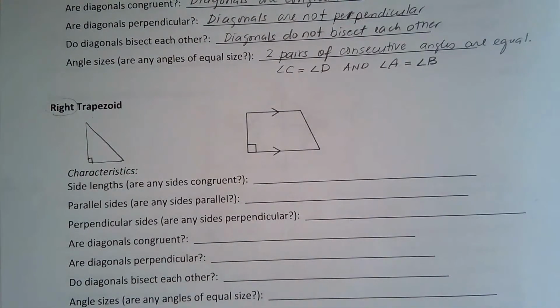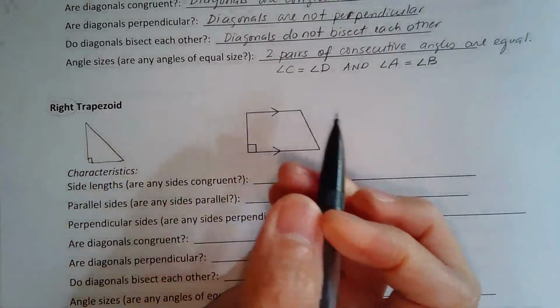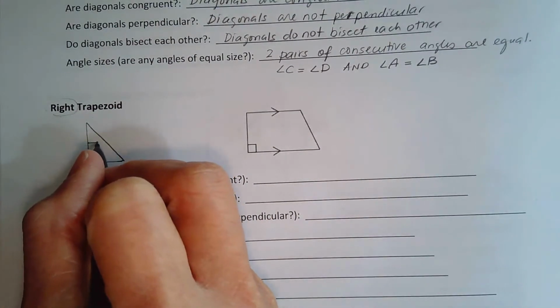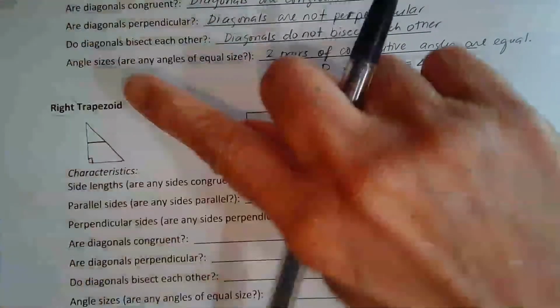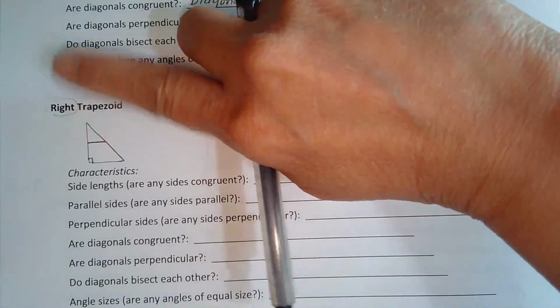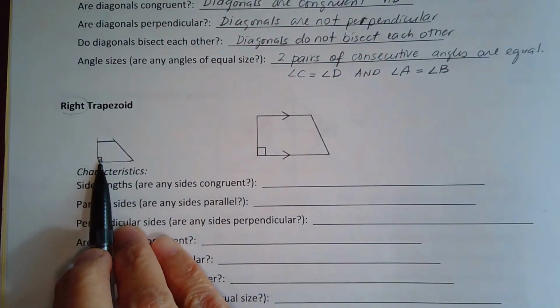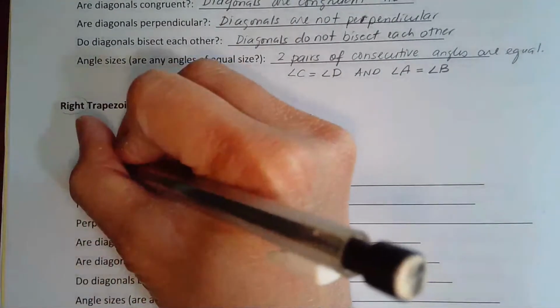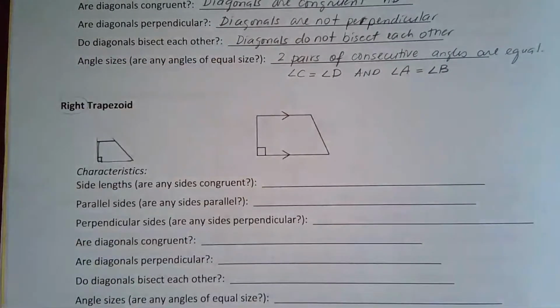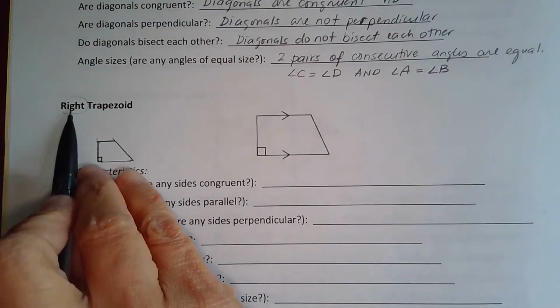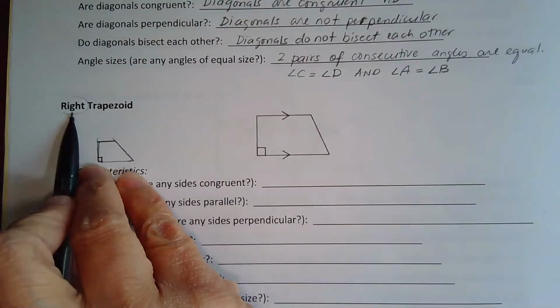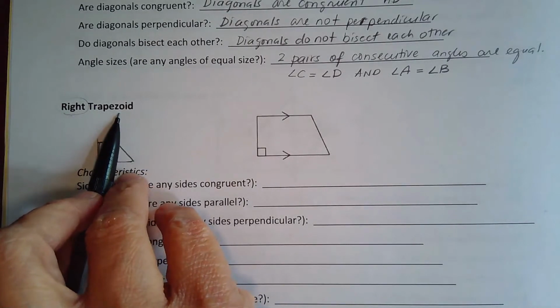Now, to make a trapezoid, we cut the top part of it. Okay, so cut this part out. As you can see, this is now a four-sided figure and then one right angle right there. So that's why it's called a right trapezoid, because it has a 90-degree angle in it.